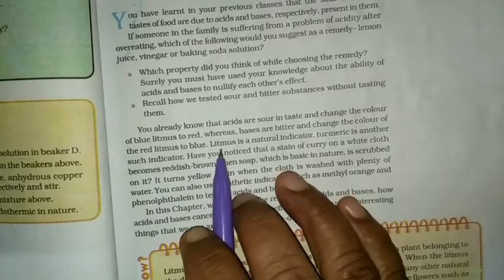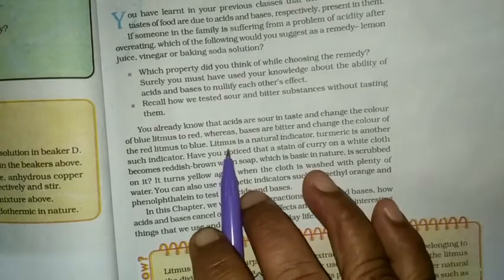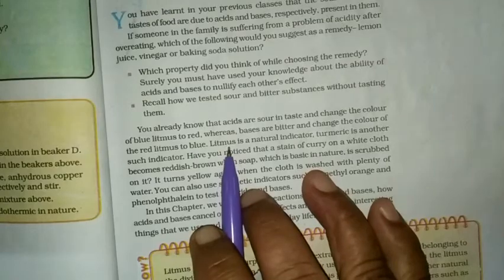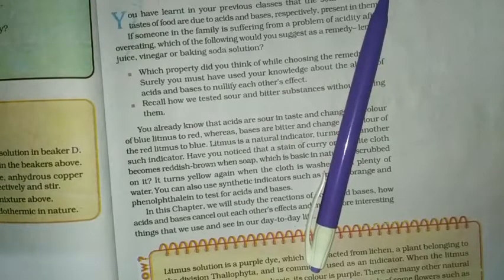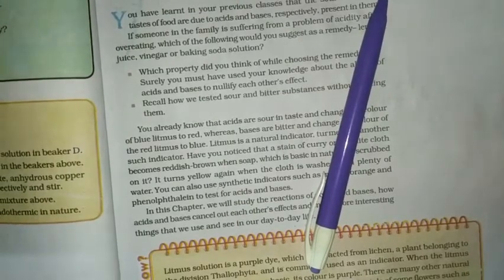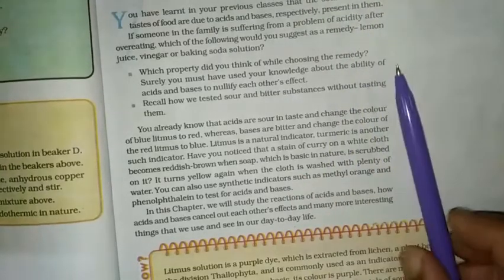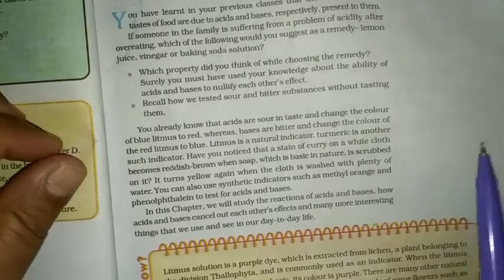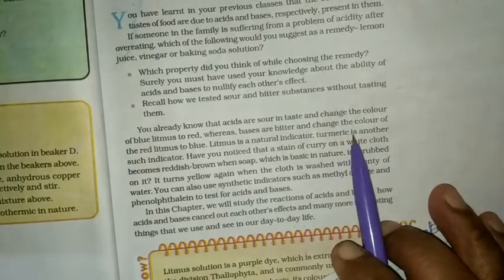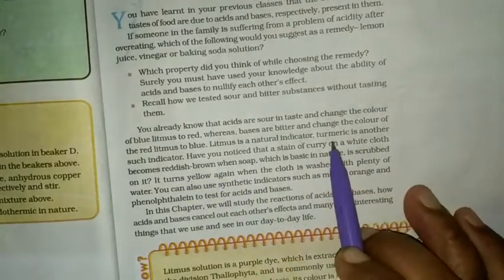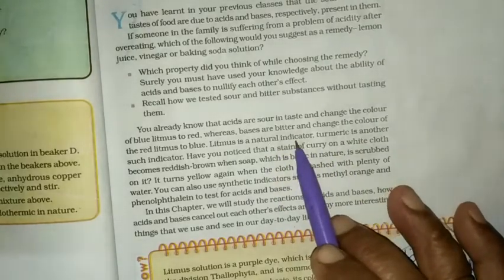Now about litmus. What is litmus? Sometimes a question may be asked. Litmus is a natural indicator which indicates whether the given solution is acid or base, or whether it is neutral. Turmeric is another such indicator. It is also a natural indicator.